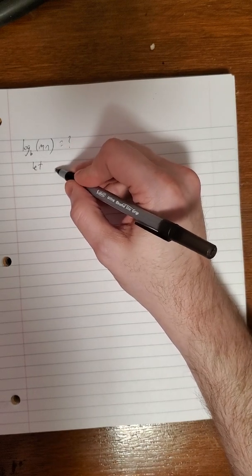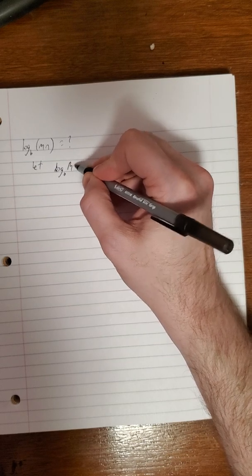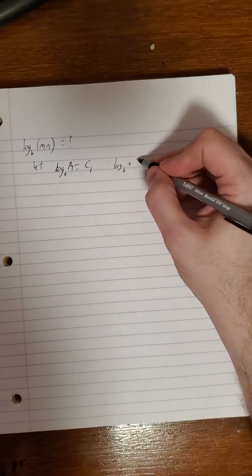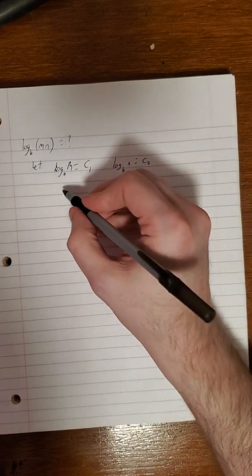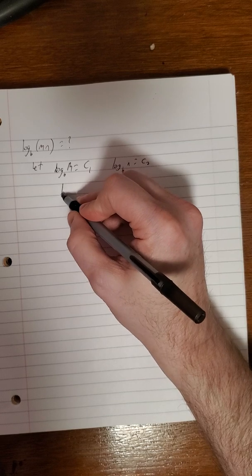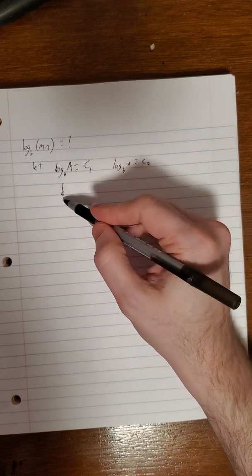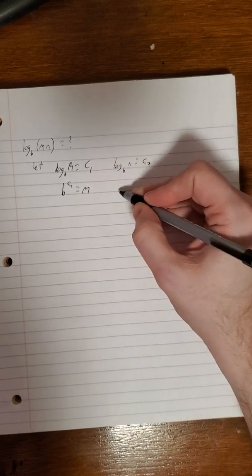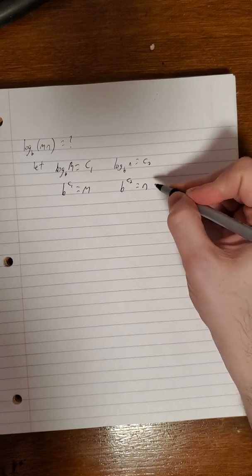I'm going to let log base b of m equal c1, log base b of n equal c2. So then our equivalent exponential statements, translating each of these directly from logarithmic to exponential: b to the c1 power is worth m, b to the c2 power is equal to n.